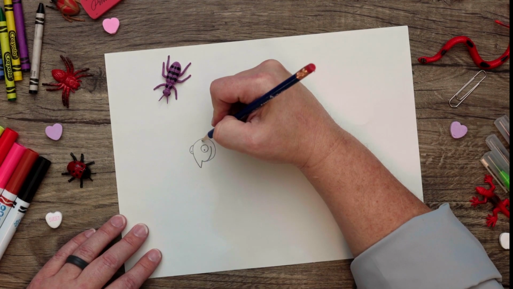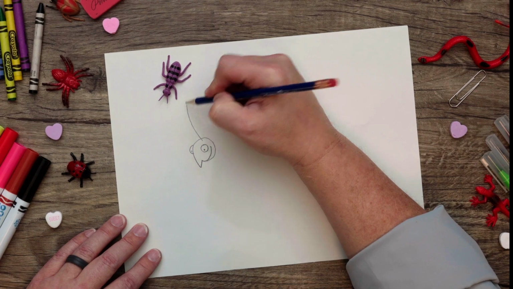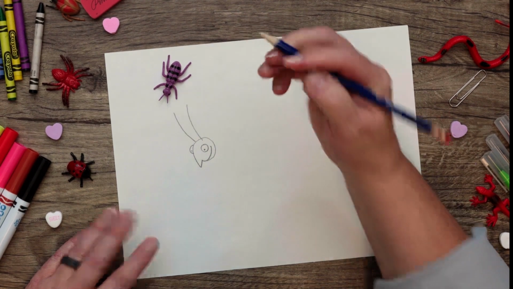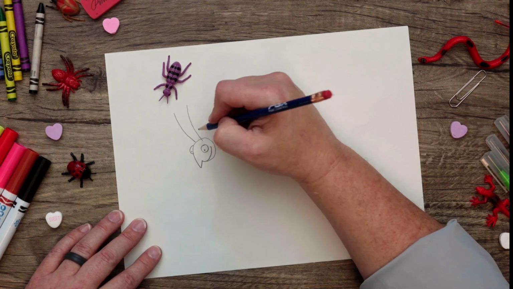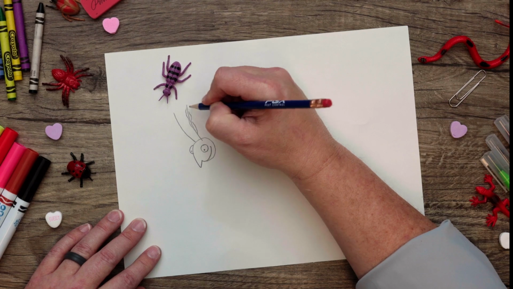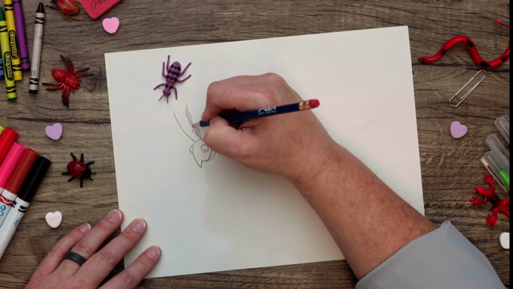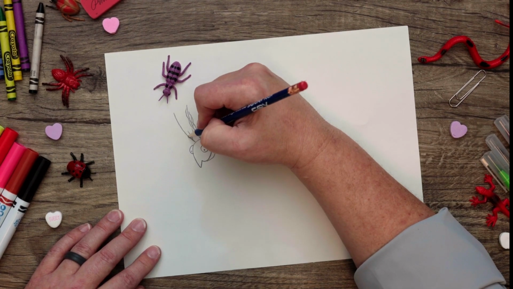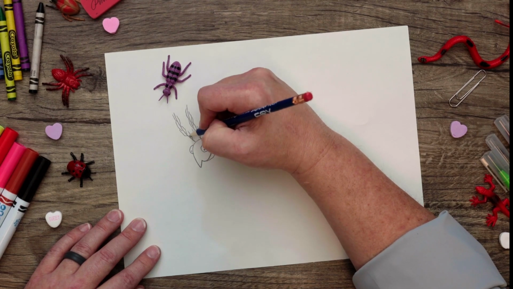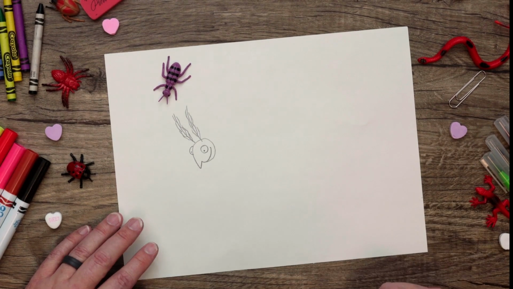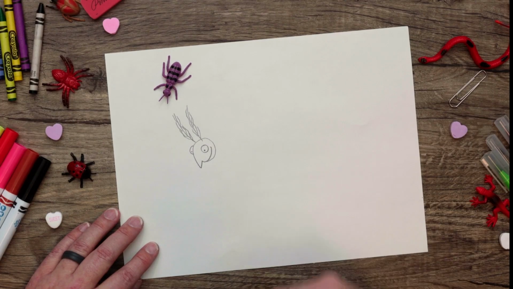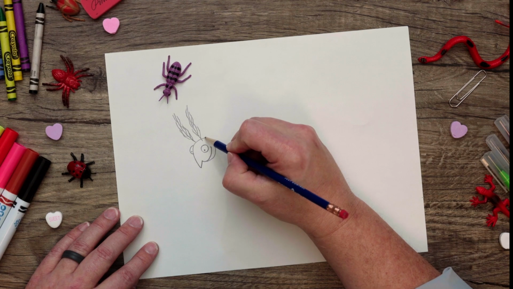And we're going to add his antenna. The antennae are kind of long, and the crazy thing about these antennae, different than most other bugs that we draw, is they are very hairy. They've got these crazy hairs all over them. So just draw a bunch of hairlines that are coming up from his antenna like that. That's really strange.